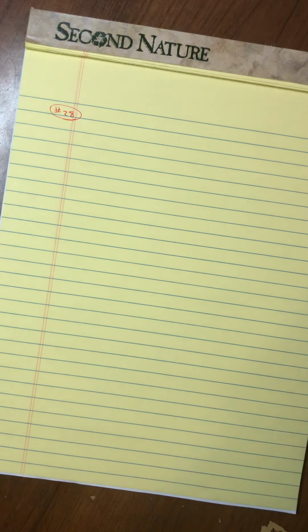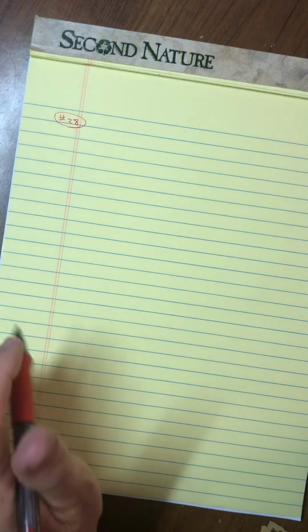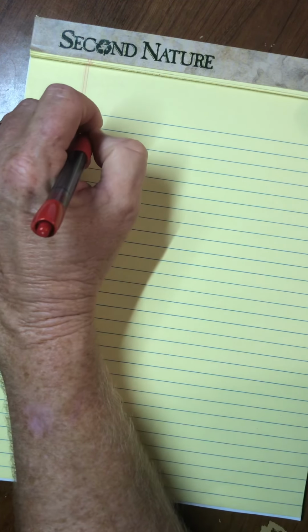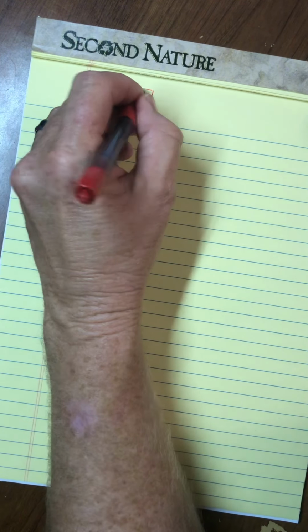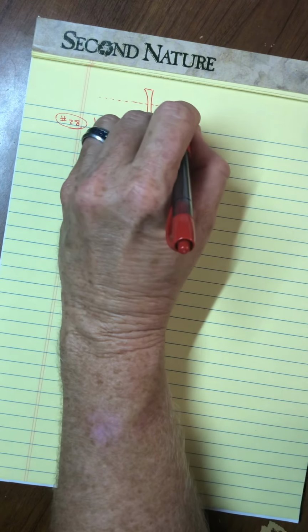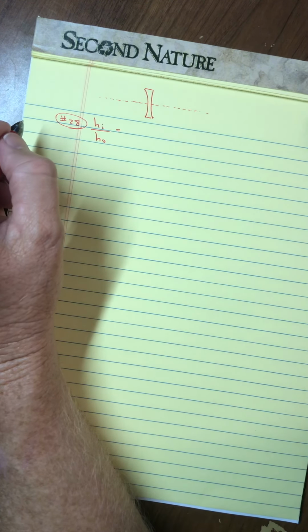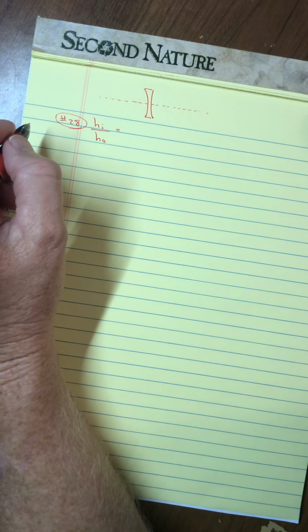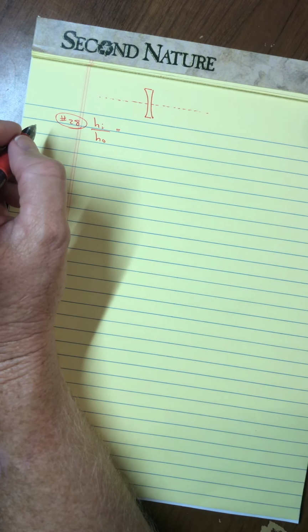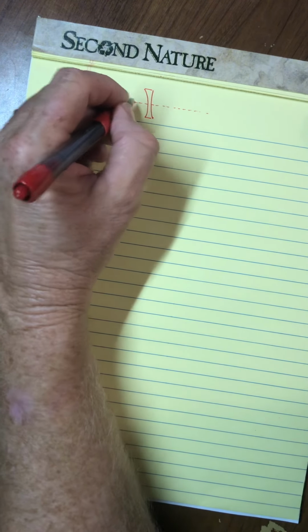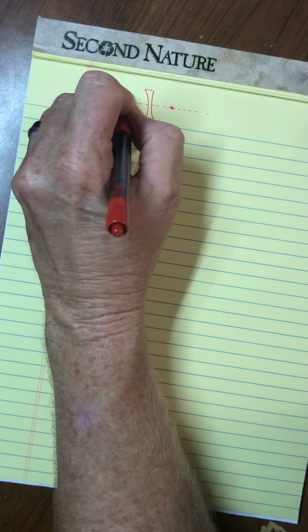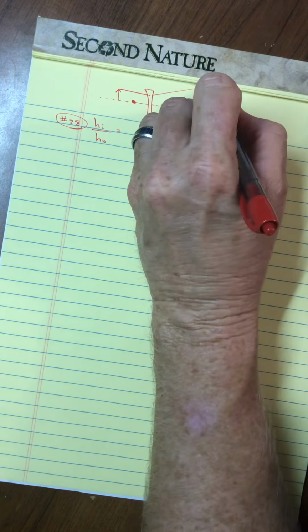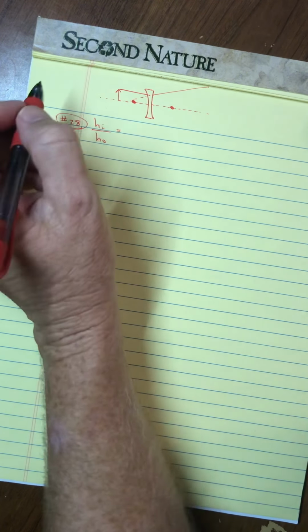So going back to the lecture notes, I have the height of the image is to the object. Maybe I should draw a little bit, to give us some insight. Here is the lens that is concave, and the focal length was 5. So I'll put 5 on each side, and the object is at 10. The light that is going parallel diverges out as if it was coming from that focal point.